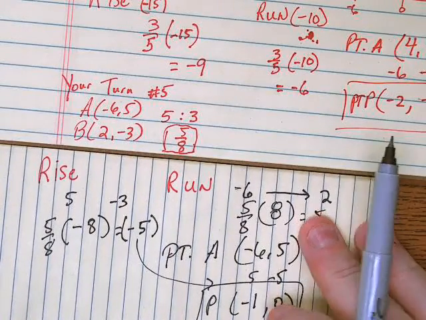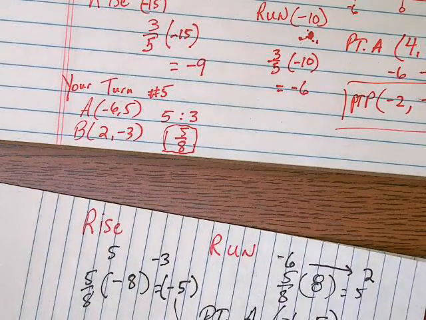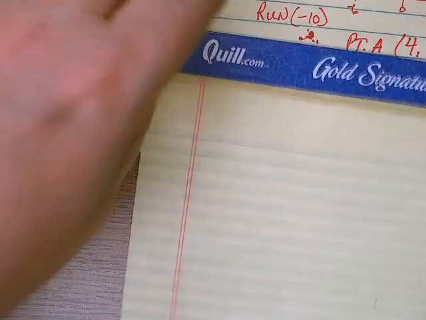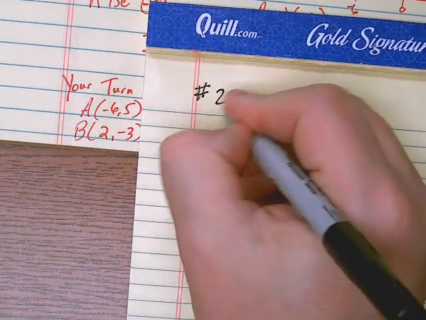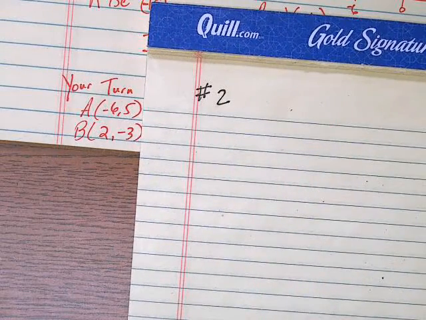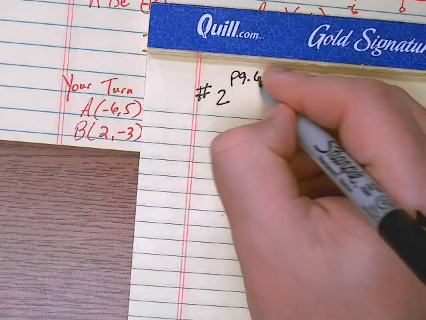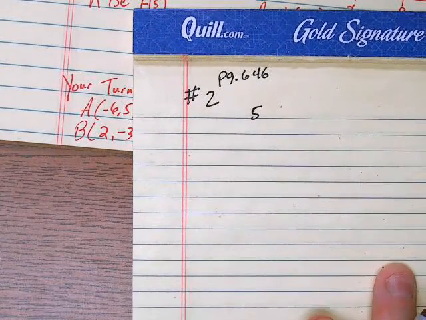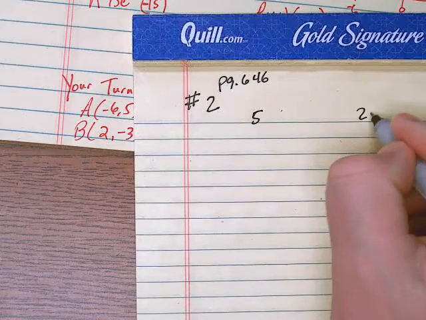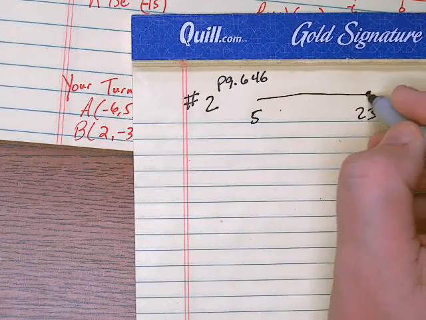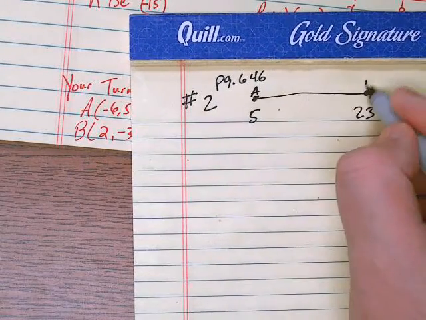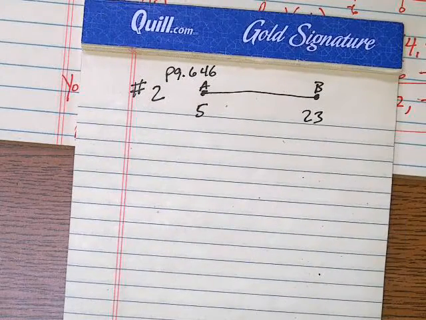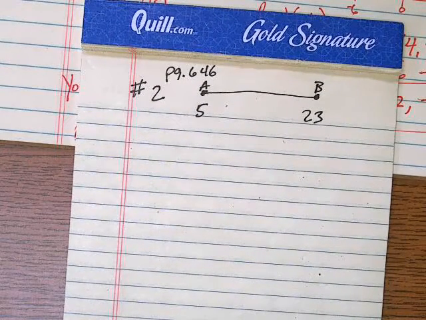Let's do one from your homework just to make sure that we're okay. All right, so take a look at number 2 on our homework, which is page 646. What number? Number 2, 646. It says we got dancers that are in the coordinates of 5 to 23. So I'm not going to draw the dancers, but there is dancer A at 5, and there is dancer B at 23. Almost like on a number line. Okay? Micah, does that make sense?